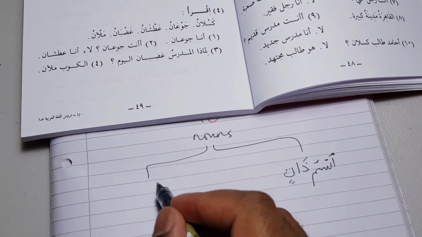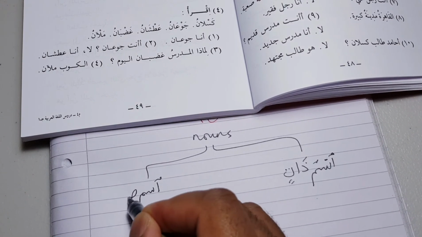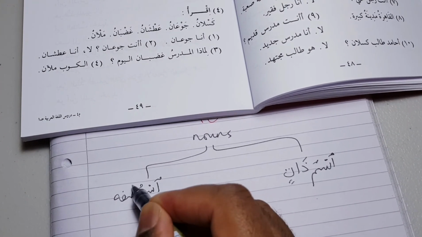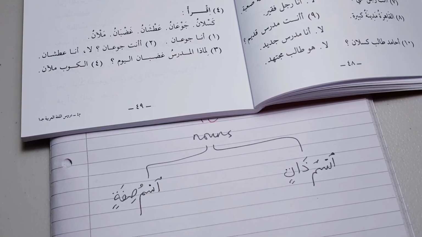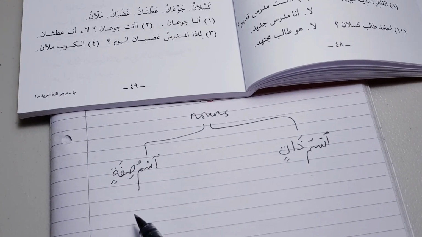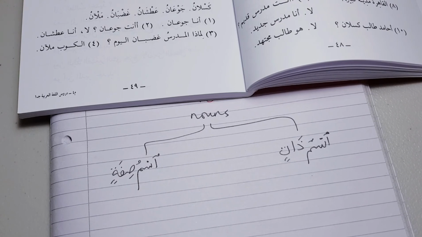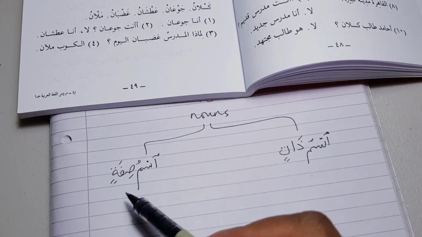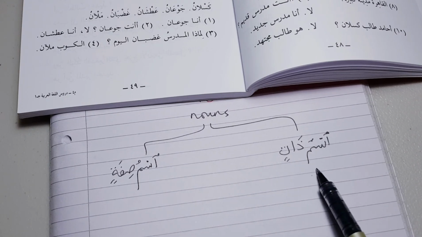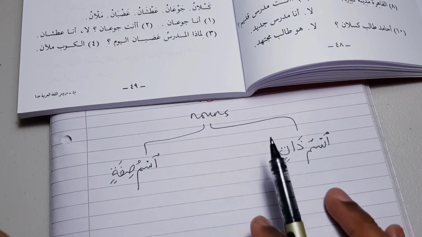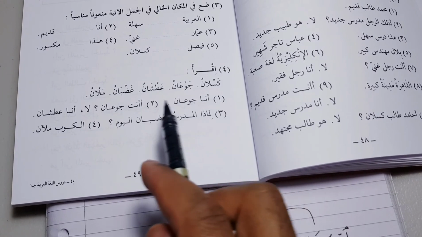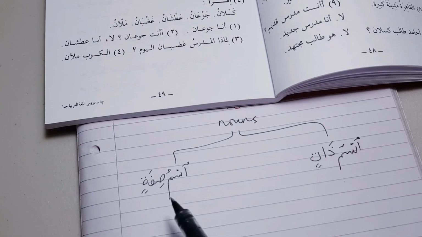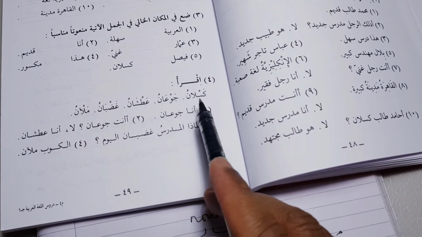And then we have اسم صفة. Nouns which indicate a description, like جميل, beautiful, كبير, tall, سريع, fast, to the end. So these are used to describe. Here we're saying that these words are descriptive words, so they fall under this category. The first condition is that they are a صفة.